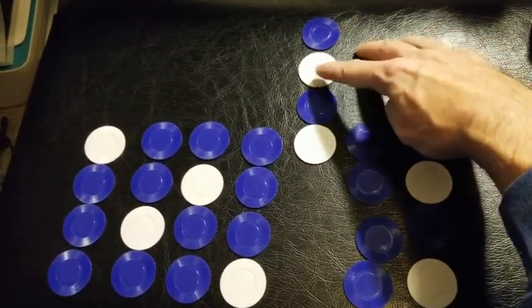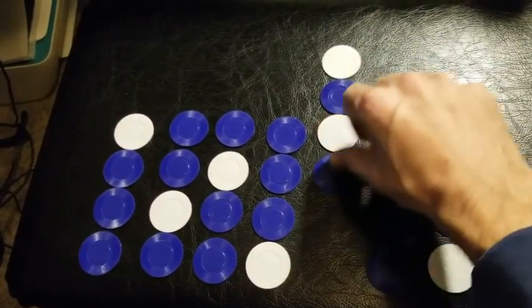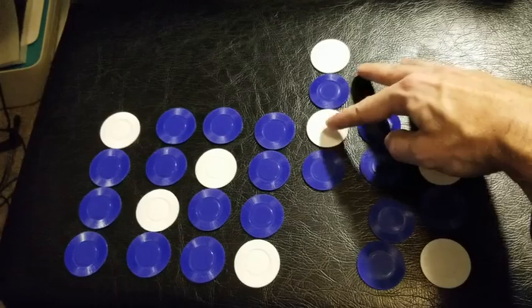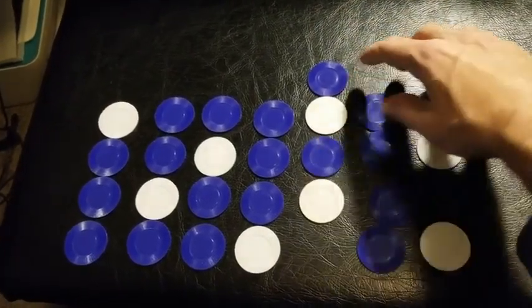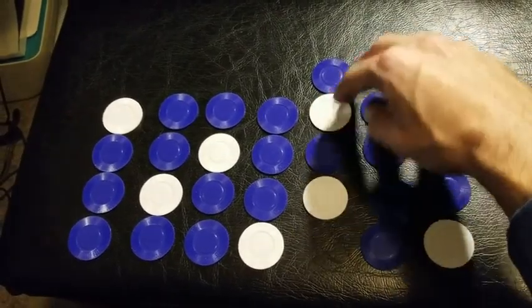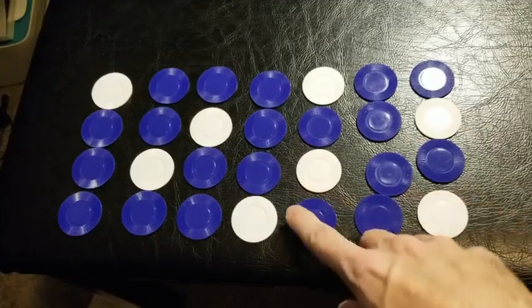Coming down is G sharp, E, C sharp, B, E, C sharp, B, G sharp, C sharp, B, G sharp, E, and B, G sharp, E, C sharp.